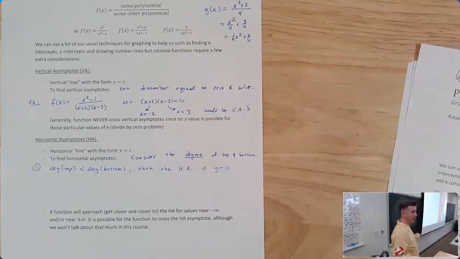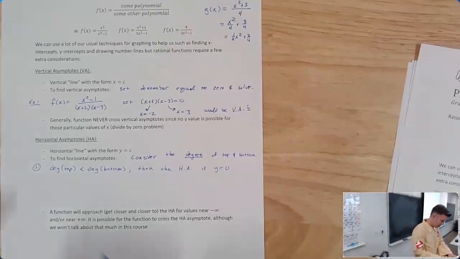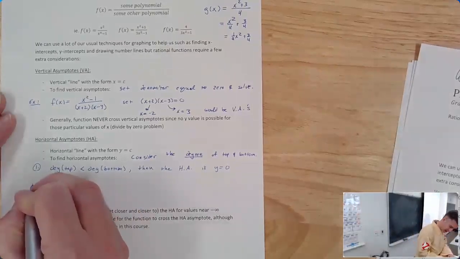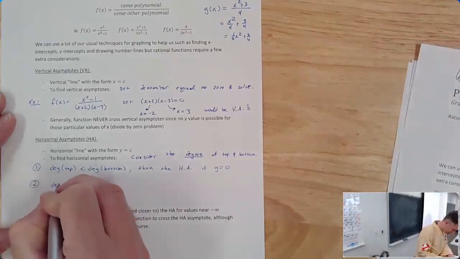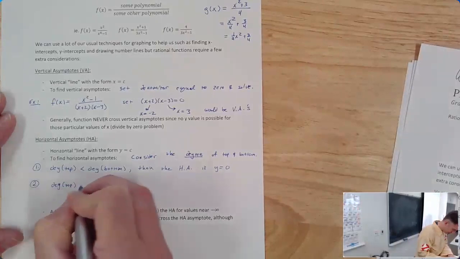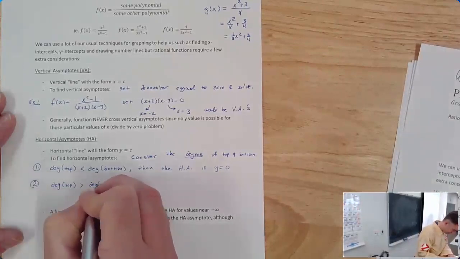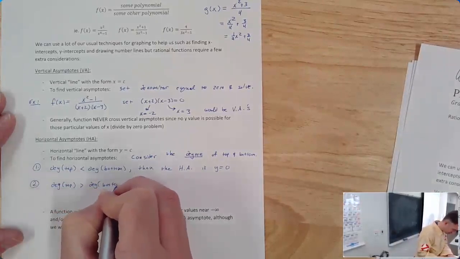So we've already seen examples of this, like 1 over x and 1 over x squared. Those are both examples of functions that have y equals 0 as the horizontal asymptote. Again, we're going to see some examples in just a minute. I'm going to write this other stuff down. The second thing that can happen is the degree on top could be greater than the degree on the bottom. If that's the case, you actually don't have a horizontal asymptote.